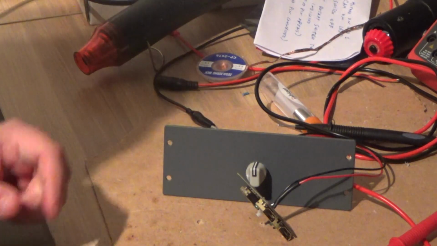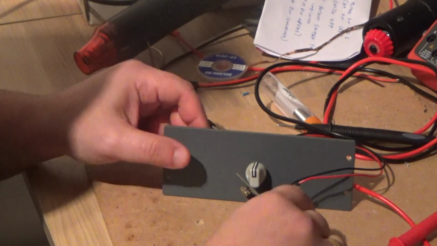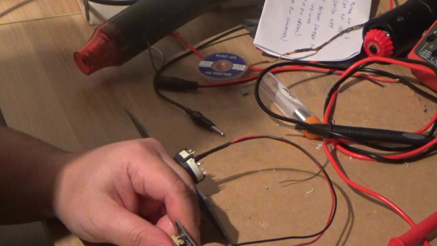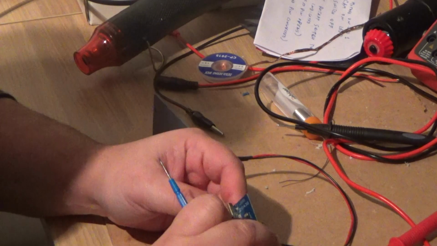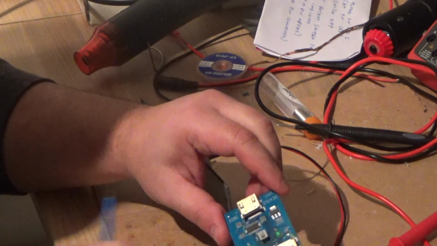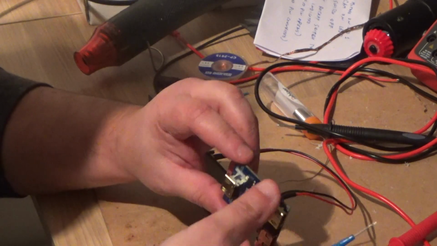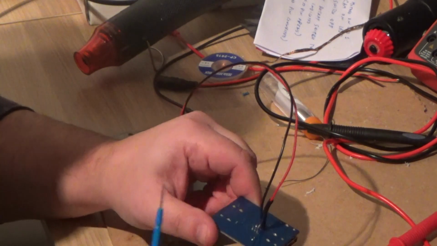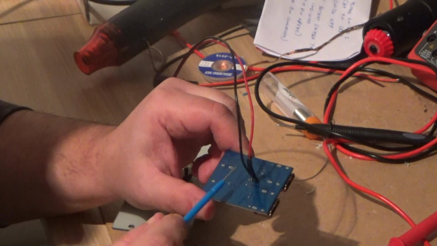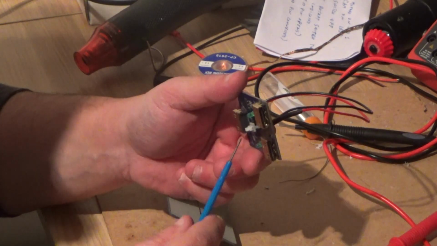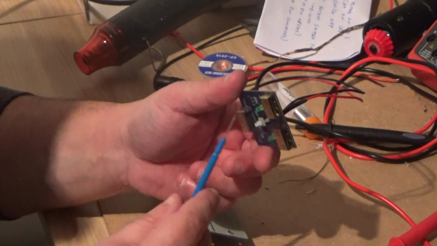What I've done right now is remove the circuits from the closure for the HDMI, and I modified the circuit a little bit in order to bypass the switch.